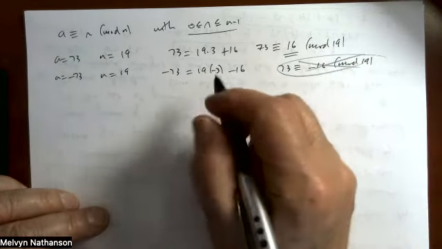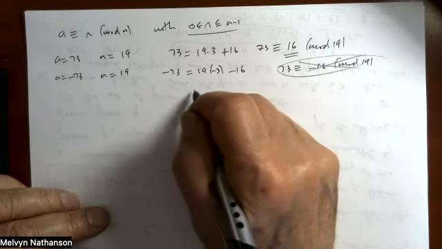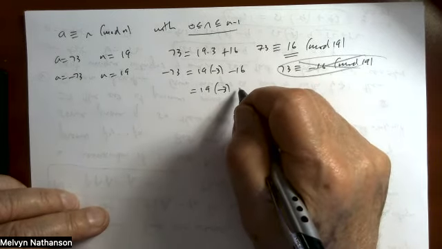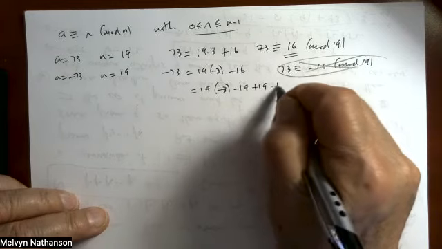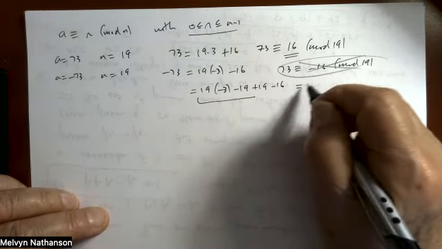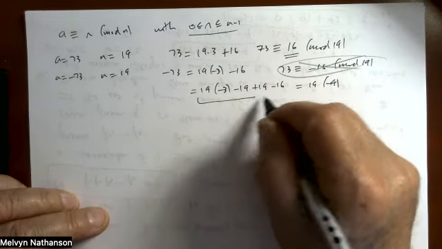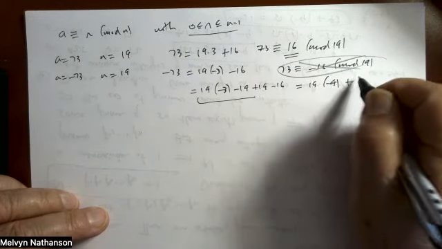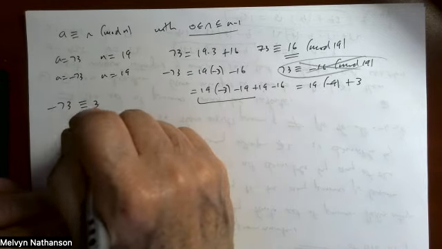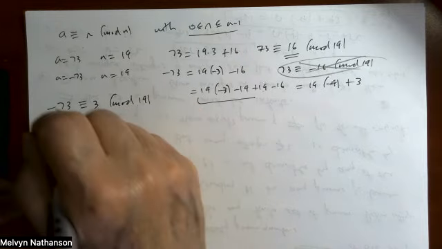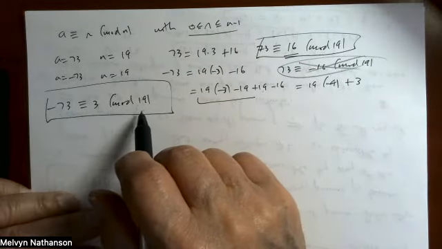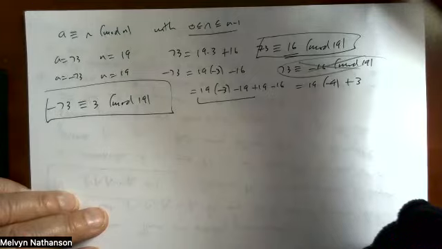What you would say is that this is 19 times minus 3 minus 19 plus 19 minus 16. And if you look at this, this is 19 times minus 4, and 19 minus 16 is 3. So one gets minus 73 is congruent to 3 modulo 19. So the least non-negative residue of minus 73 mod 19 is 3.